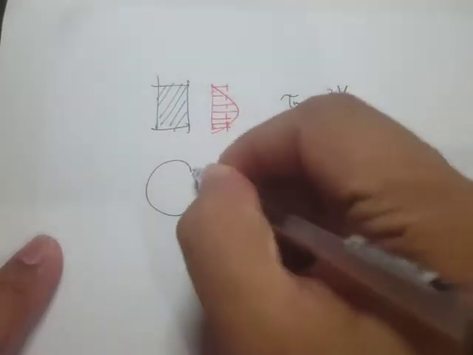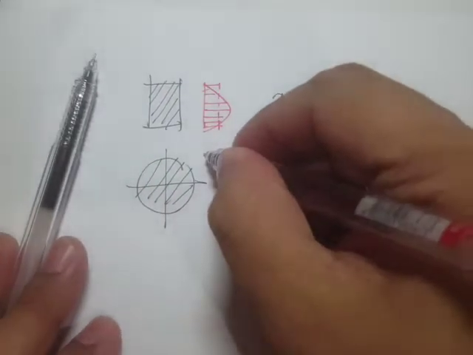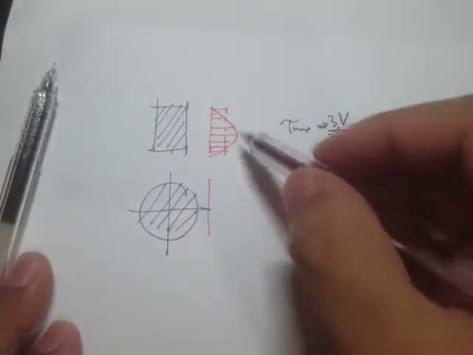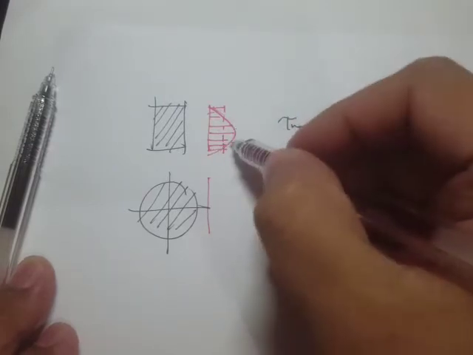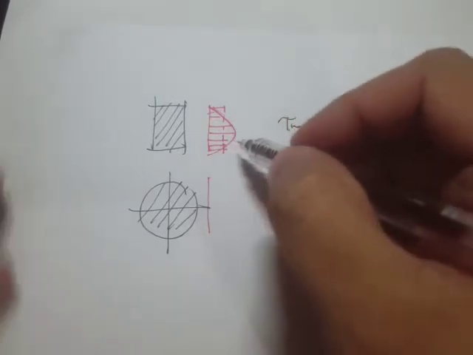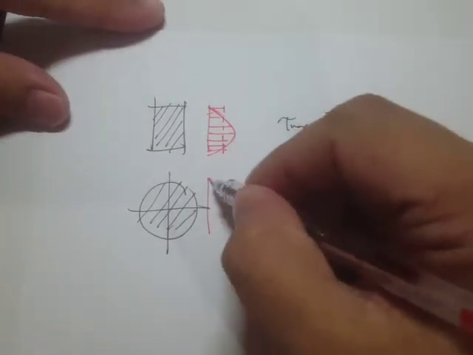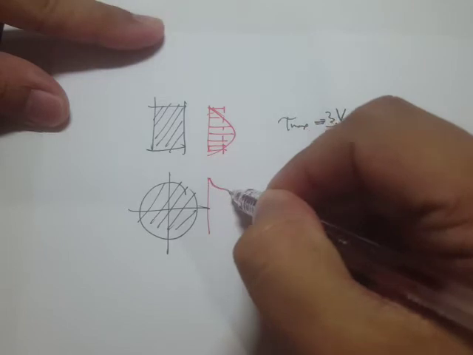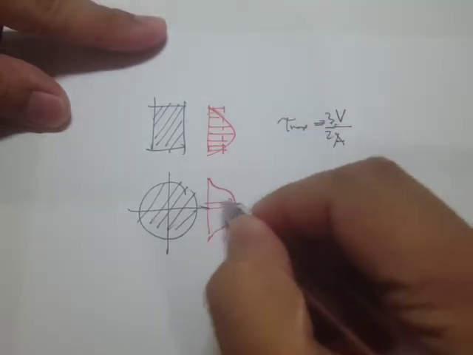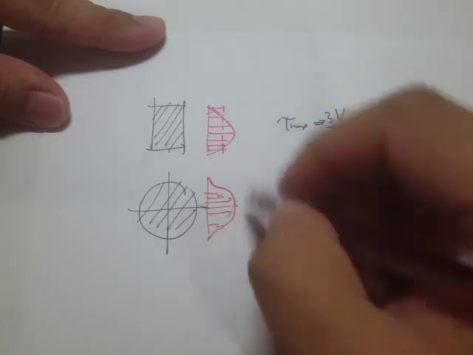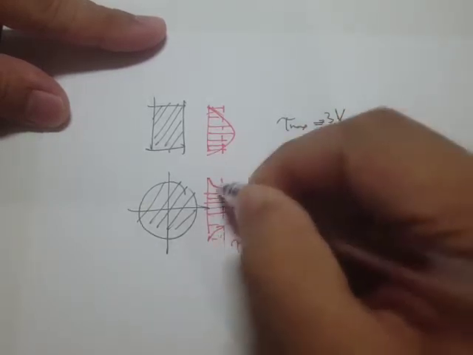For a circular cross section, the stress distribution would be different, not really a perfect parabola, because it will look something like a bell shape. Of course there's going to be a shear max and a shear average.